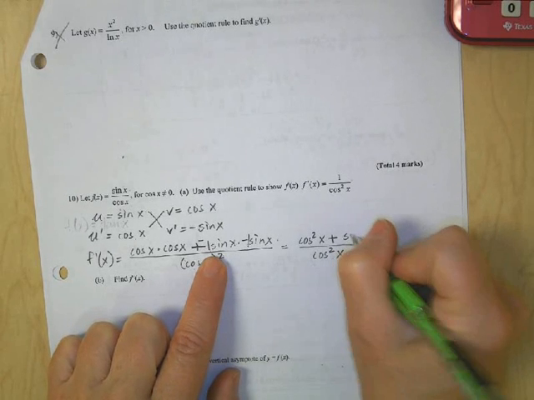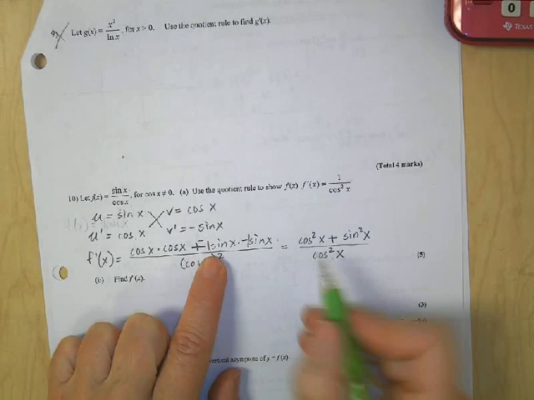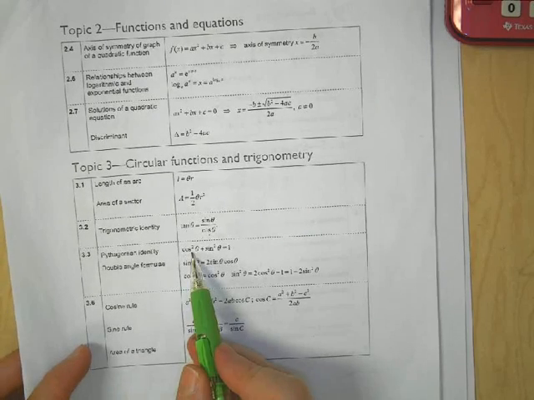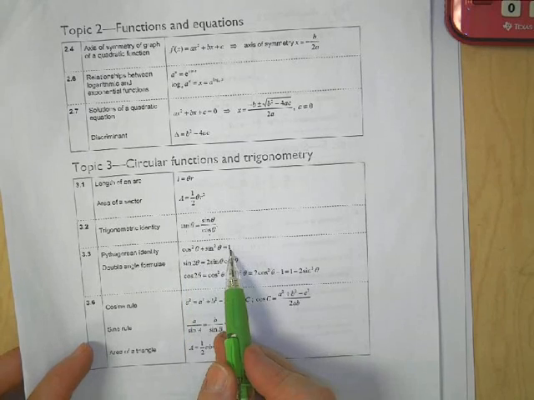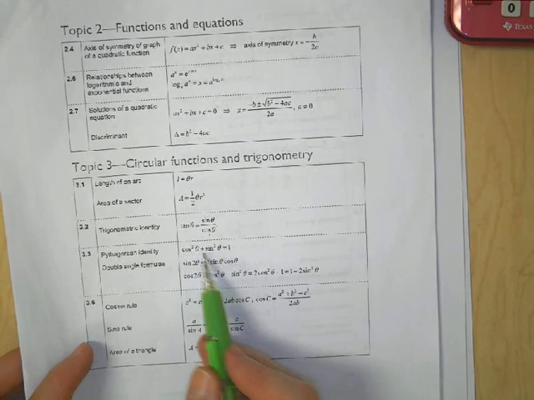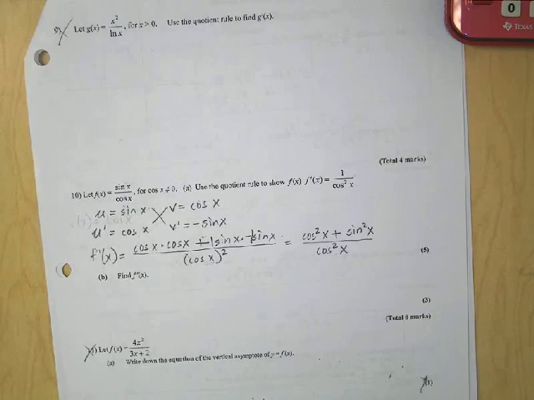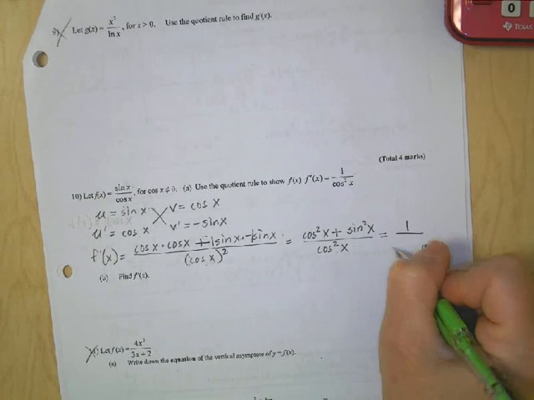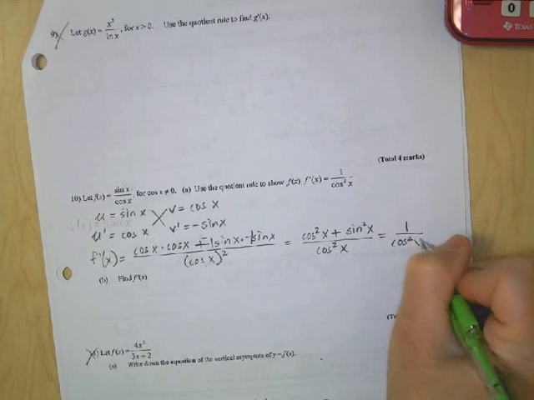Oh, sine squared x. Hey, that should look familiar. Cosine squared plus sine squared. If we go back and look, isn't that what we were just noticing? Aha! It equals 1. Cosine squared plus sine squared is equal to 1. That comes from our Pythagorean theorem. So now I can just simplify this. This is 1 over cosine squared x, and then I have my answer.